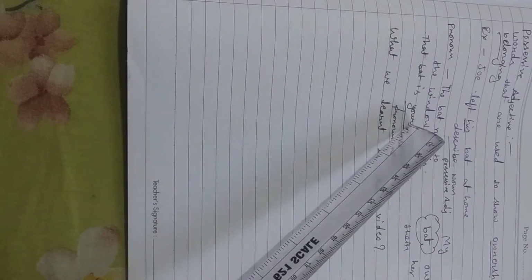Okay. Now a pronoun is different. The bat next to the window is his. We are using his instead of a noun, so that's why it's called a pronoun. That bat is yours. Yours is used instead of a noun, so that is a possessive pronoun. Now, do you understand?